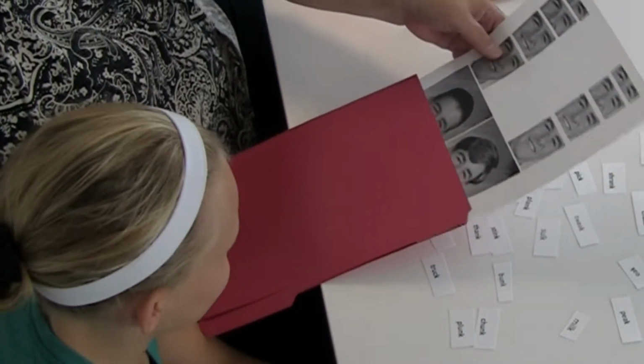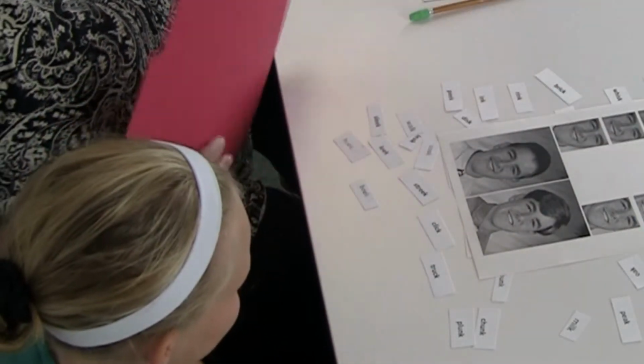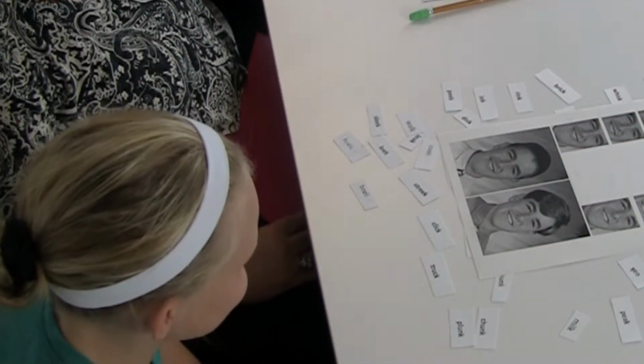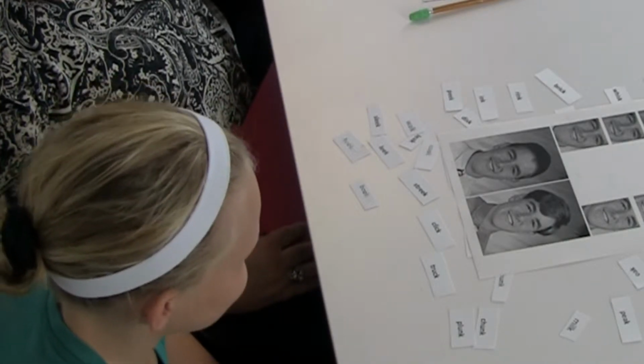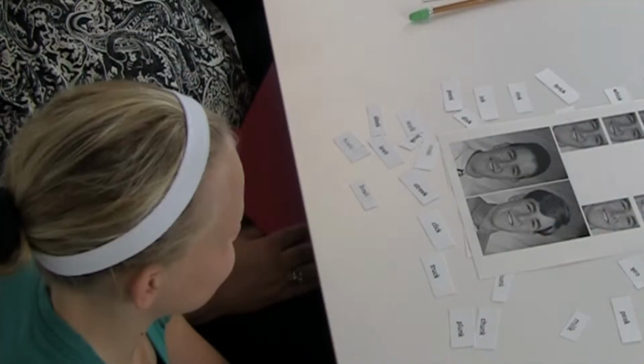One more set of information. Same or different? Different. What do you suppose is going on with those two people? They're twins. Twin brothers, huh?